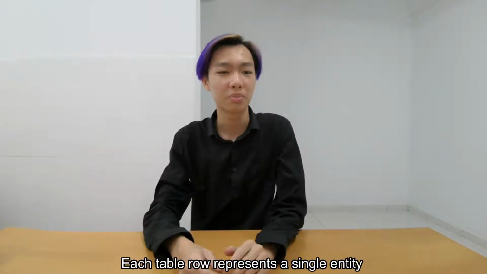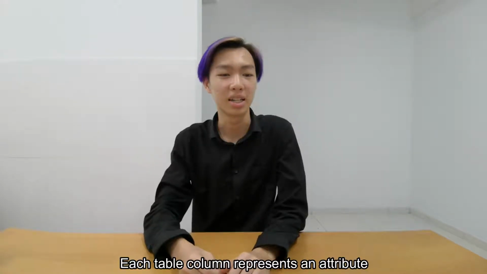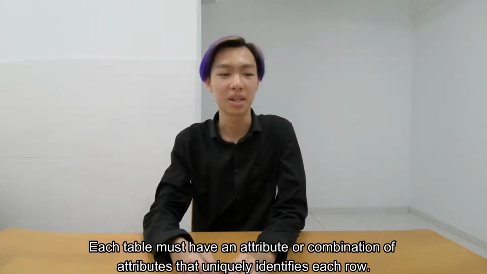Today I would like to talk about the characteristics of a relational table. Each table row represents a single entity. Each table column represents an attribute. Each row and column intersection represents a single data value. Each table must have an attribute or combination of attributes that uniquely identify each row.